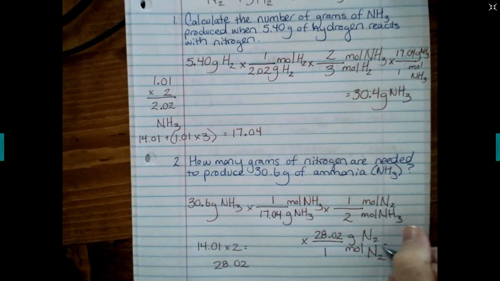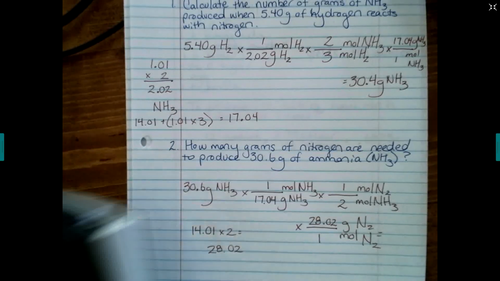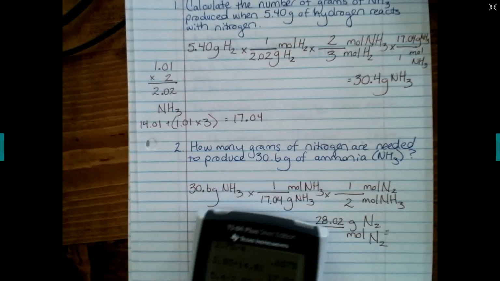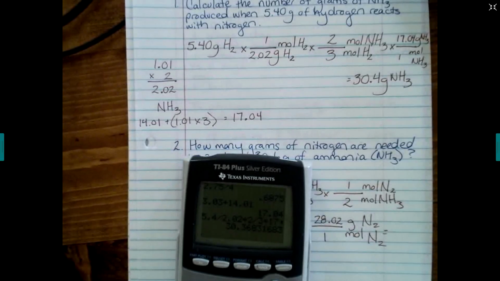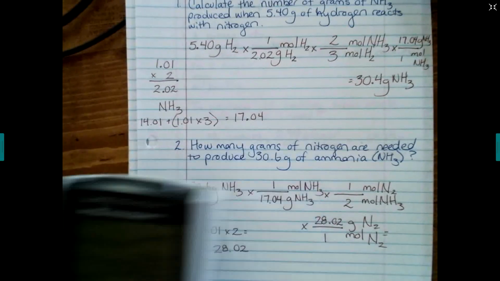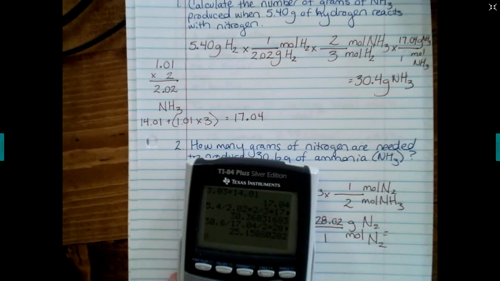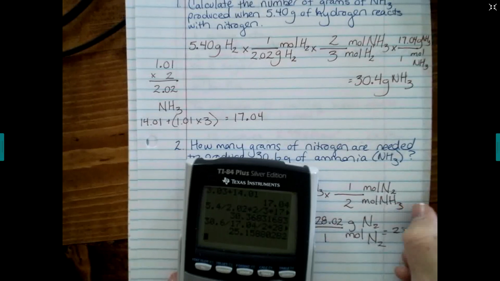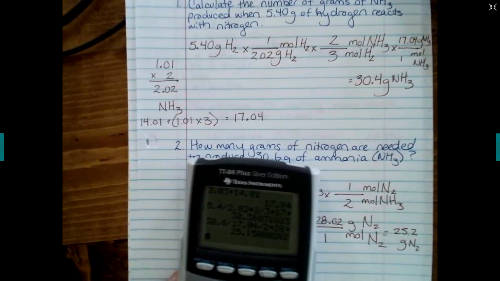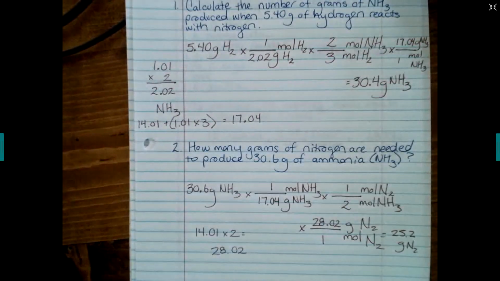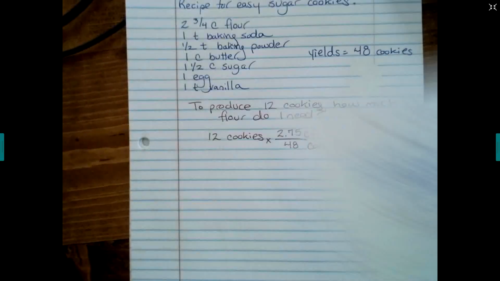All right, so now I'm ready to solve. 30.6 divided by 17.04 divided by 2 times 28.02. And I'm going to round this to 3 significant figures, so I get 25.2 grams of nitrogen. All right, moving on to problem number 3.